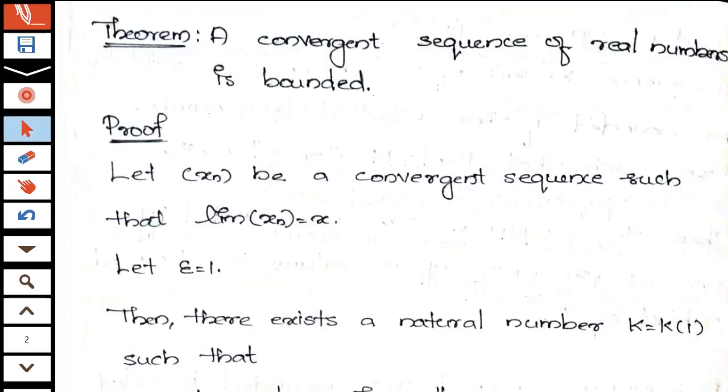Next we have an important theorem. The statement is: a convergent sequence of real numbers is bounded. This means if a sequence is convergent, then it will be bounded also.